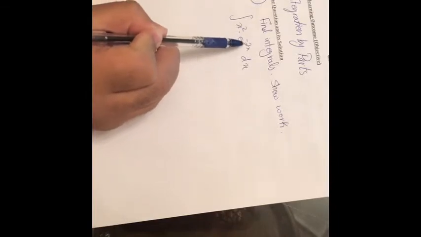So let's start with question 15, which is find integrals, showing your work. The integration of x squared times e to the power of negative 2x dx.